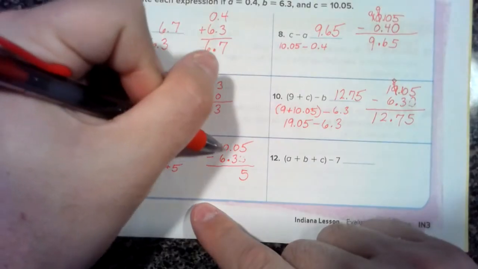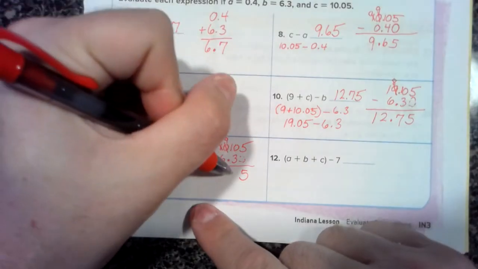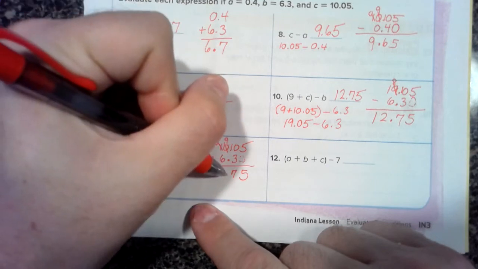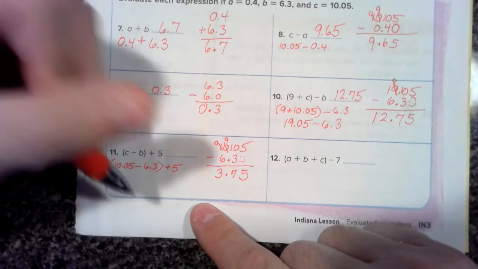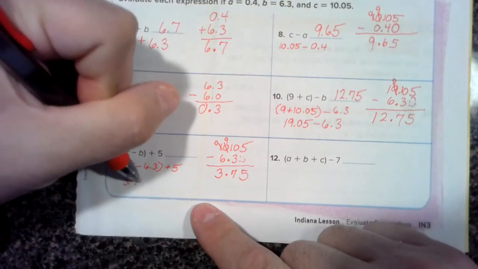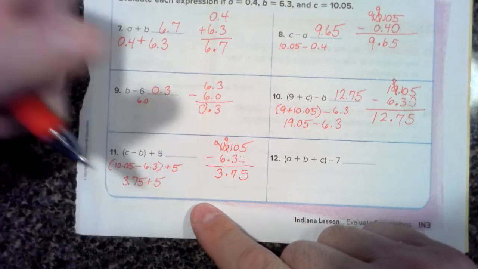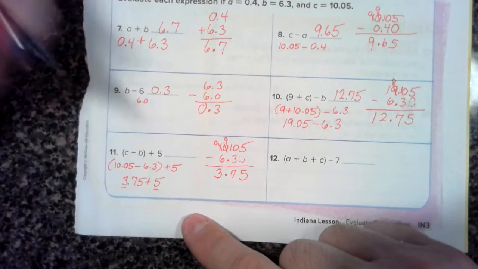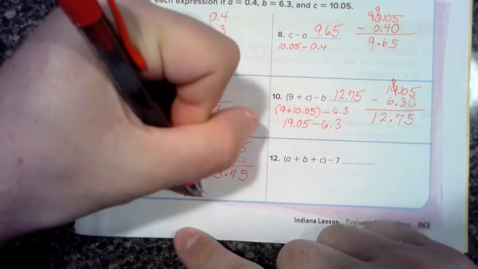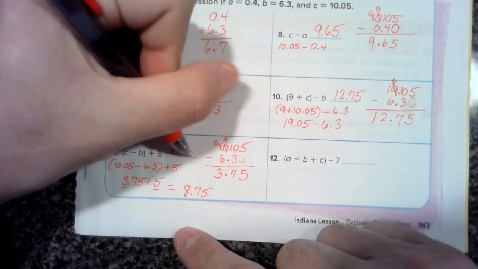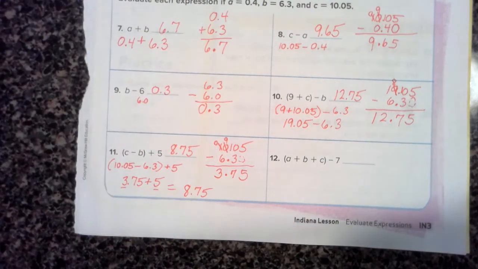Go all the way over here, borrow makes us a 9. Borrow is 10 minus 3, 7. Decimal, 9 minus 6 is 3. All right, so we have 3 and 75/100 plus 5. Well, again, these are whole numbers, so all I got to do is say 3 plus 5 is 8, and then I have my decimal, 75/100. So 8 and 75/100 for that one right there.